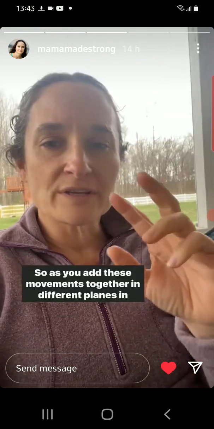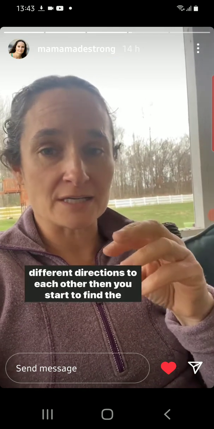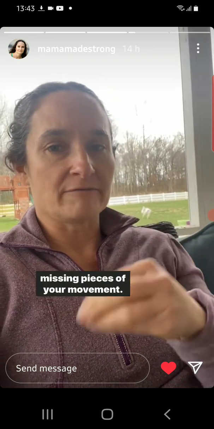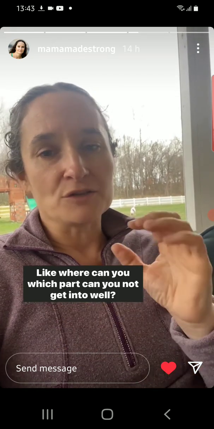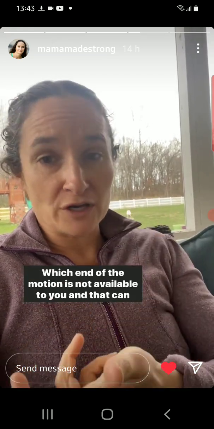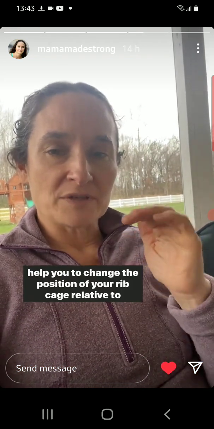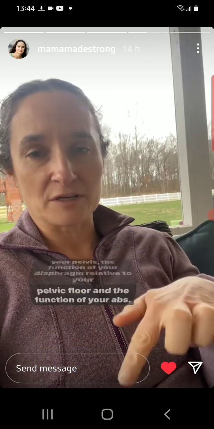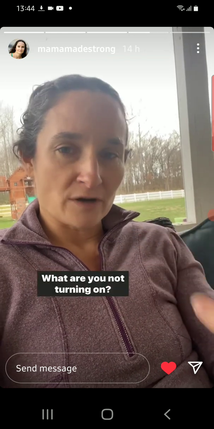As you add these movements together in different planes and different directions to each other, then you start to find the missing pieces of your movement. Like, which part can you not get into well? Which end of the motion is not available to you? And that can help you to change the position of your rib cage relative to your pelvis, the function of your diaphragm relative to your pelvic floor, and the function of your abs. Which pieces are you missing? What are you not turning on?